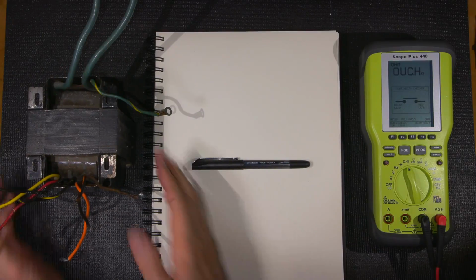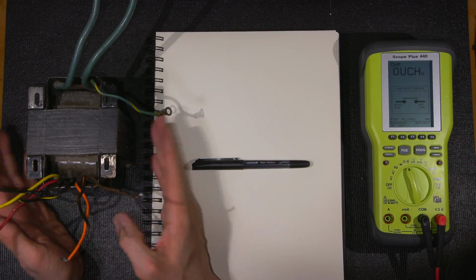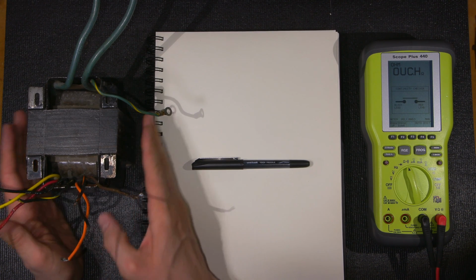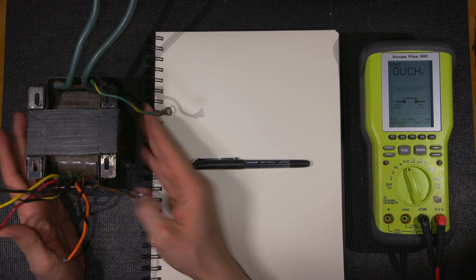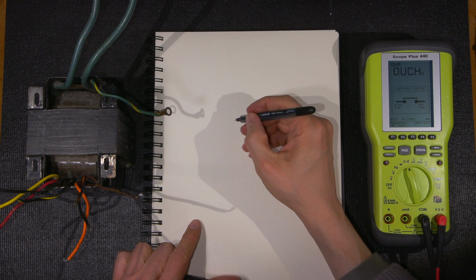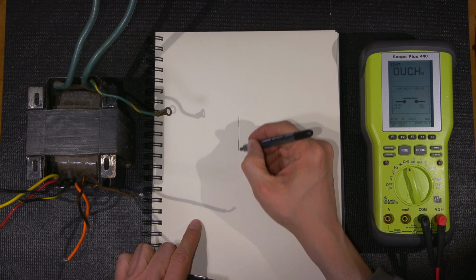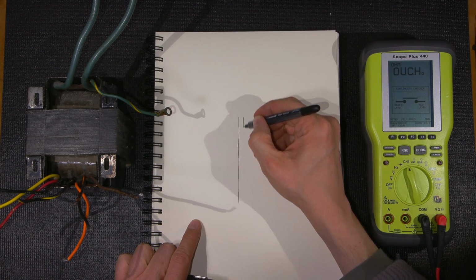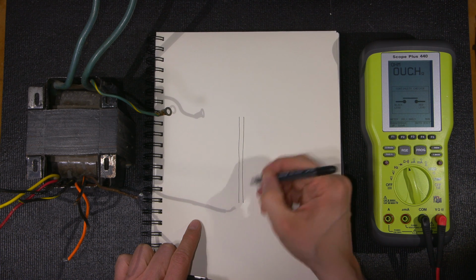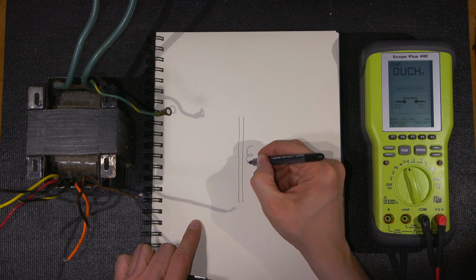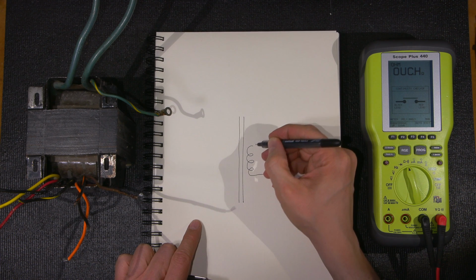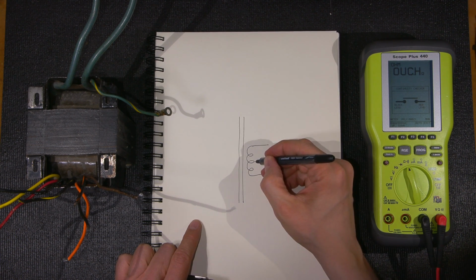The first thing that we want to do with this transformer is draw what we already know. So we know that we have a secondary winding and a core. So let's draw that on the piece of paper here. Draw a nice big core here because we don't know how we're going to draw the primary. And I'll give the secondary 3 turns. Let's say 3 turns right there. That should be okay. Make this one the center tap.